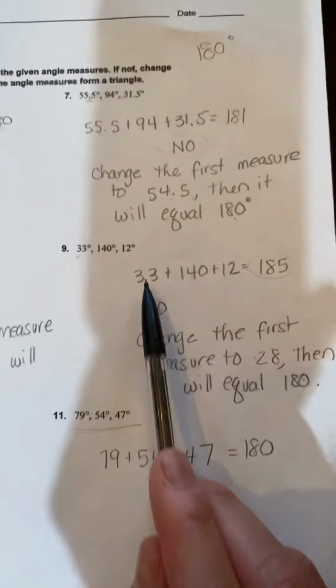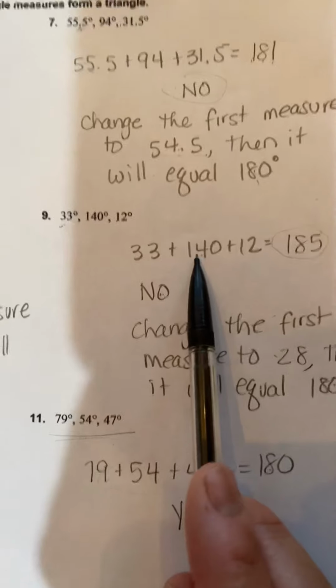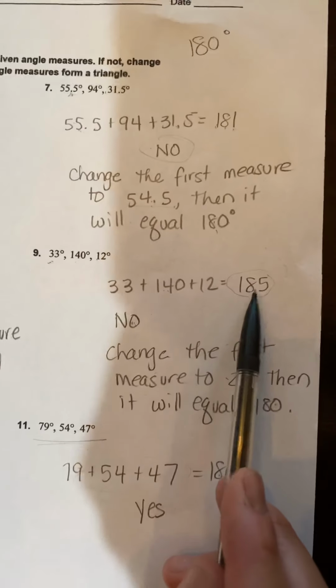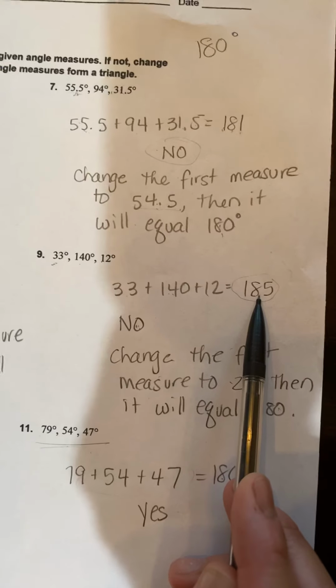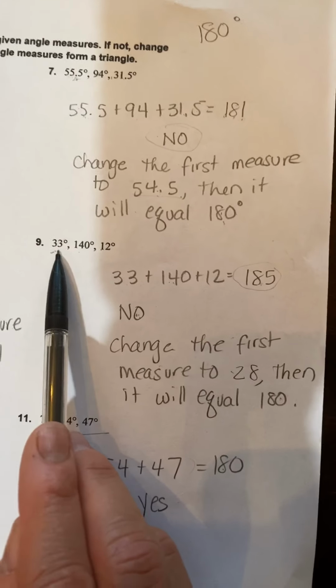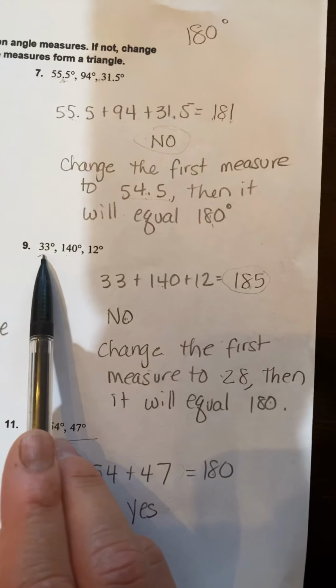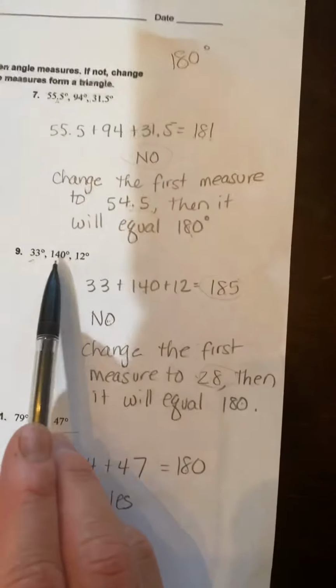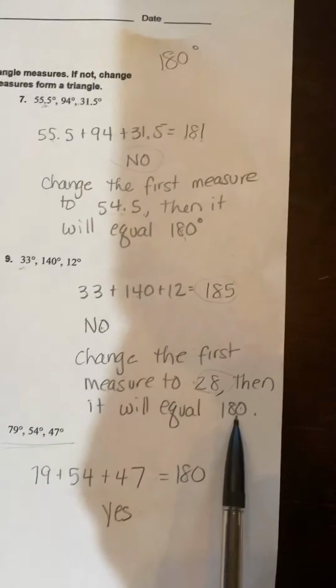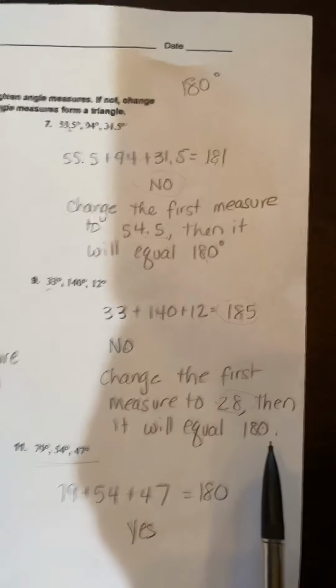Number 9, I'm going to add 33, 140, and 12. And when I add that, that gives me 185. That's 5 more than 180. So I'm going to need to subtract 5 from the first angle. When I do that, I get 28. So I would have 28, 140, and 12, and that will give me the 180.